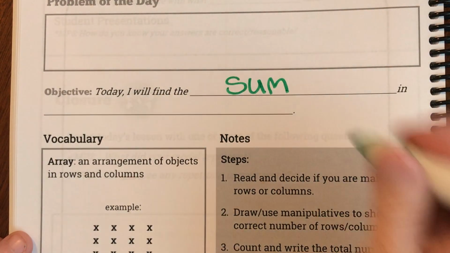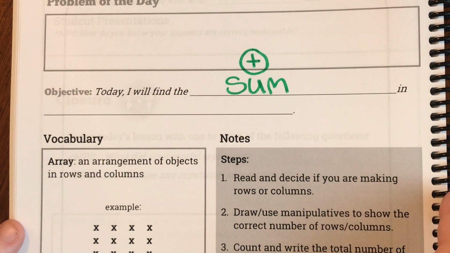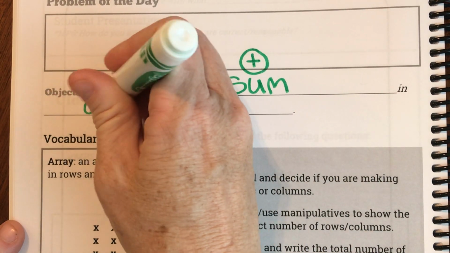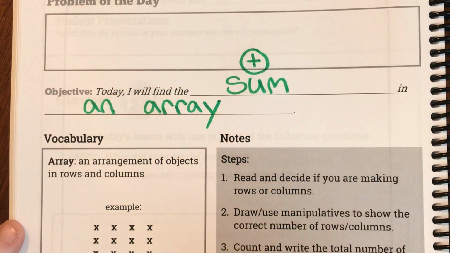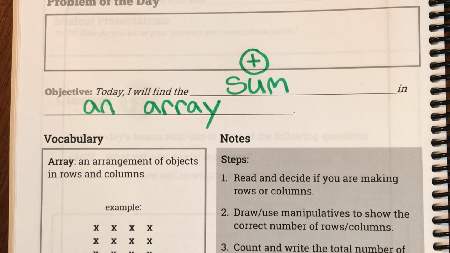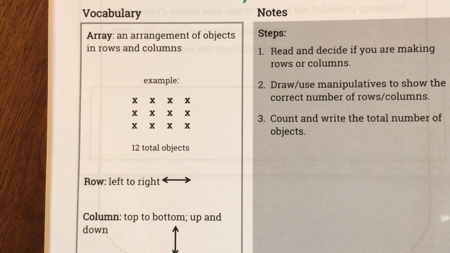And remember, yesterday we talked about sum. It means addition. So sum in an array. And we're going to talk about what an array means. But we're going to find the sum in an array. Okay, let's look at our vocabulary today. So it says an array is an arrangement of objects in rows and columns.